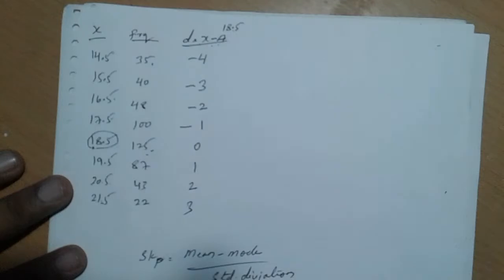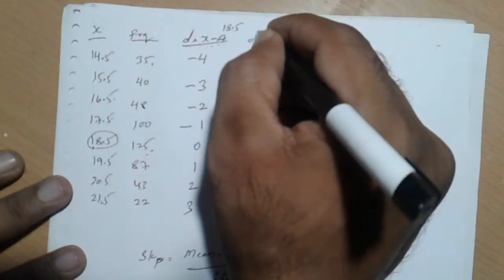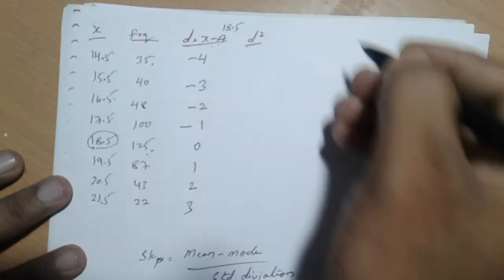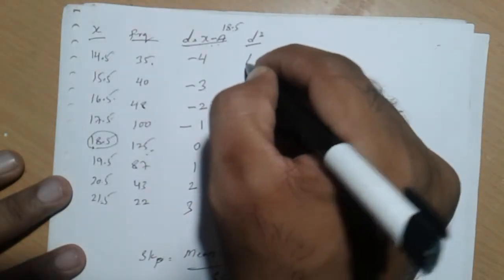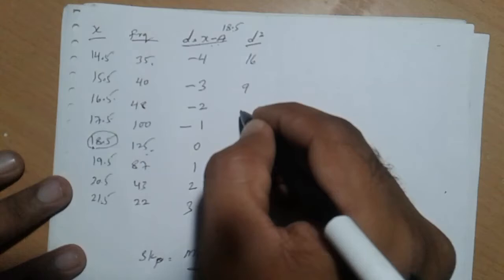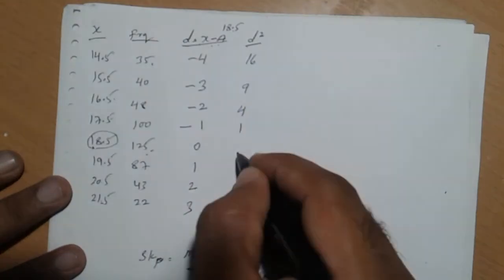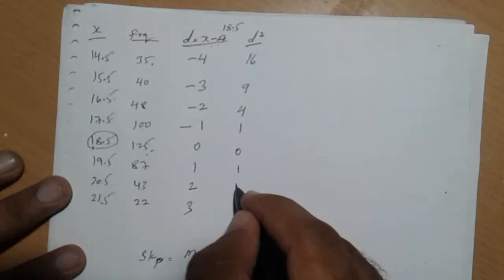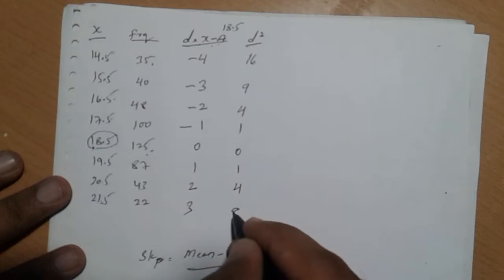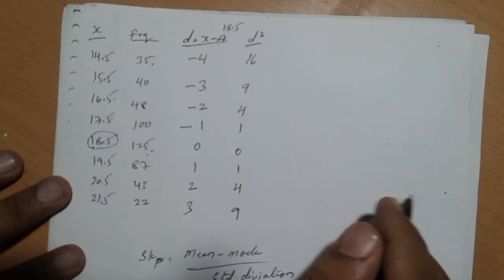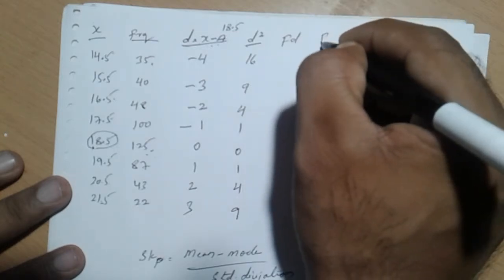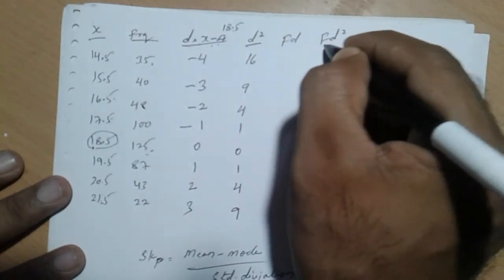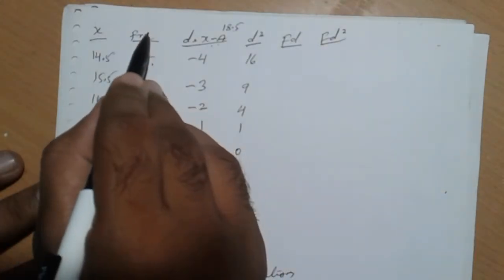D, so we have to do d square because we need d square in the standard deviation formula. D square: for the 4s it is 16, the 3s are 9, the 2s are 4, then 1, 0, 1, 4, 9. Now what do we have to do? We have to calculate f into d and f into d square. F into d means frequency into this d.